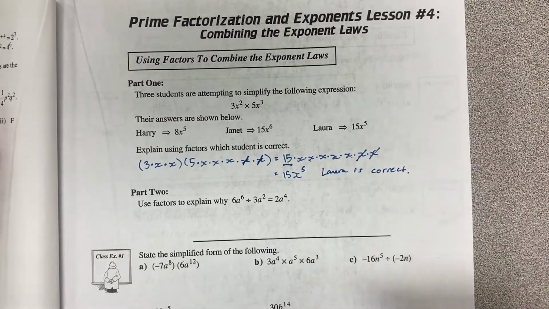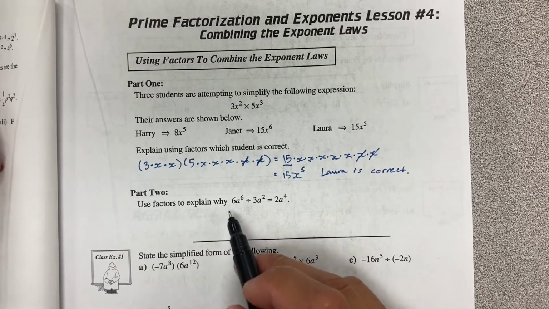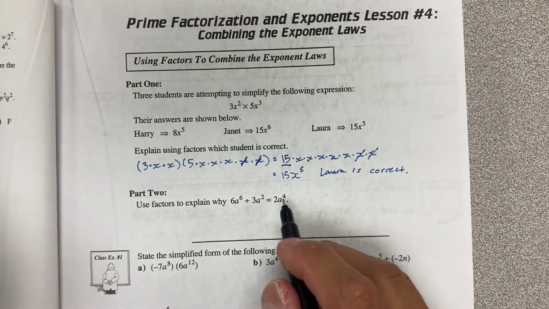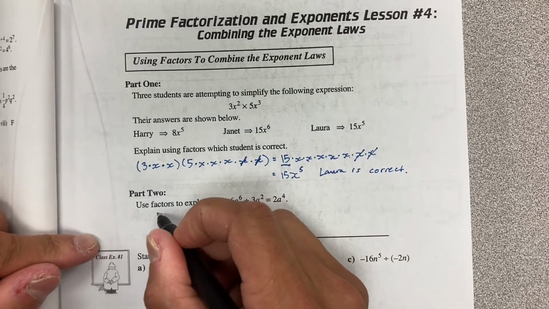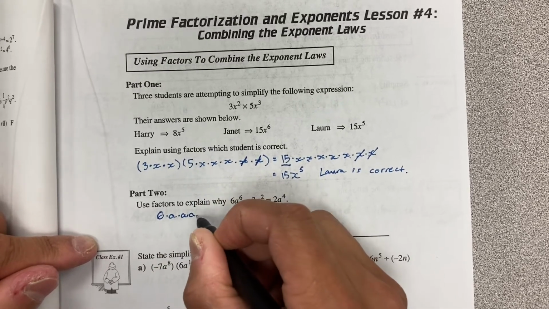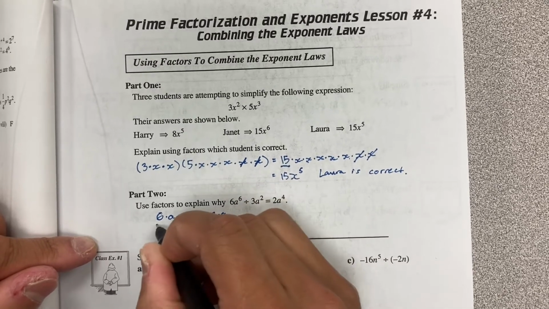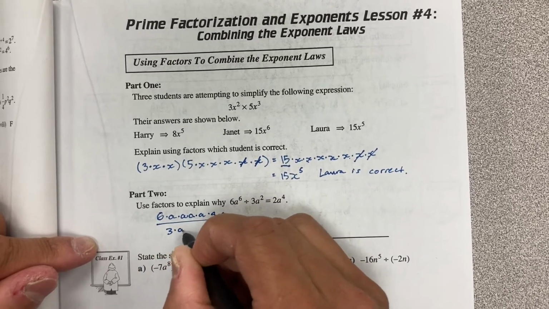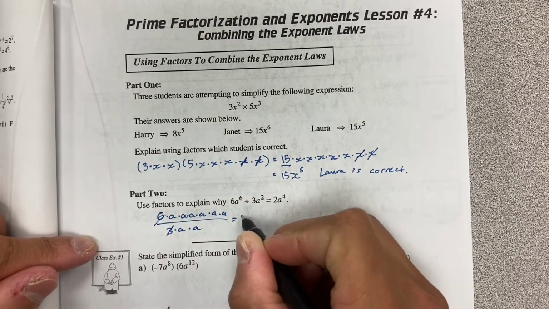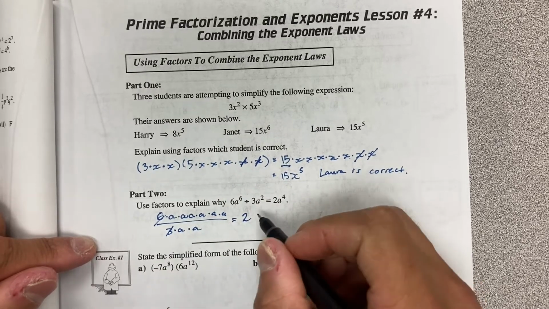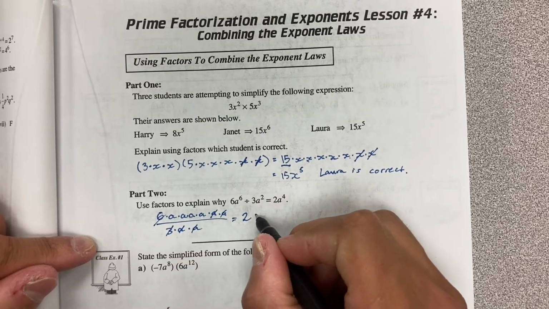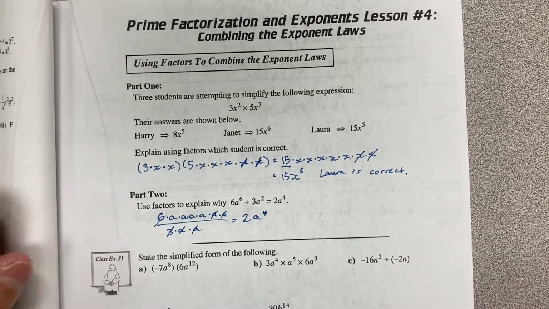Now, in this part 2, we want to use factors to explain why 6a to the power of 6 divided by 3a squared is equal to 2a to the power of 4. Well, if we set this up using factors, then this is going to be 6 with 6 a's multiplying each other, divided by 3 and 2 a's that multiply each other. 6 divided by 3 would be 2, and then I would cancel out 2 of my a's, leaving me with 1, 2, 3, 4 a's, 2a to the power of 4.